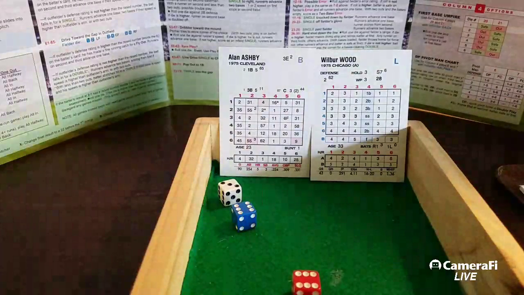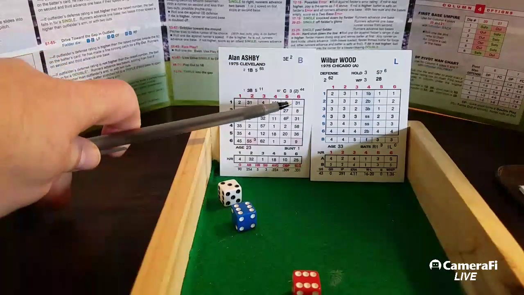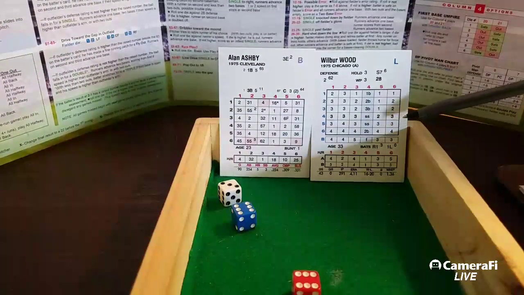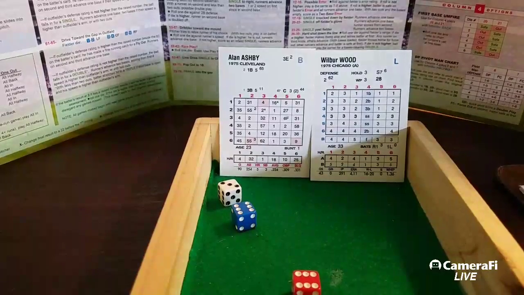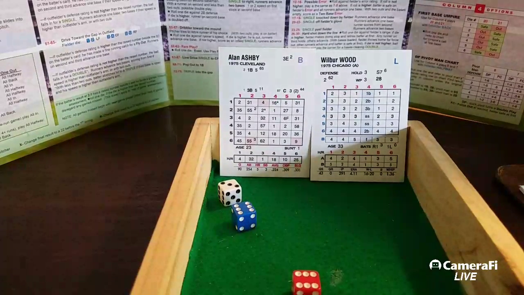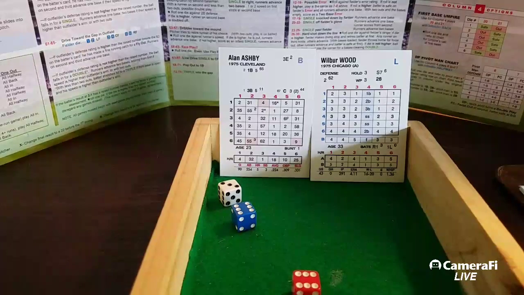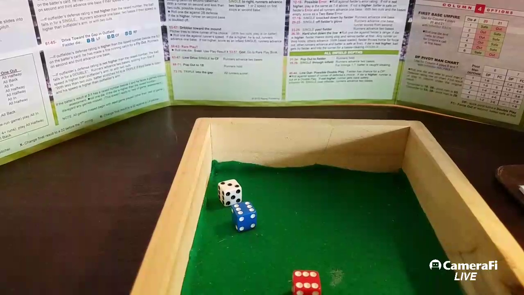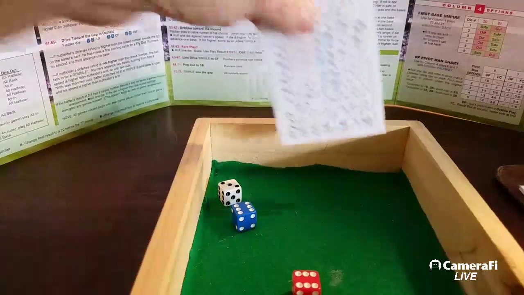We get a 6-3-6. 6-3 is a 31 for Ashby. 6-6 for Wood is a 4. That's a 35 in column 6. And that's a short fly to left, and the runners have to hold. But that's the third out anyway, so it doesn't matter. To left to end the inning. And the Indians leave a couple on base. We go to the third.